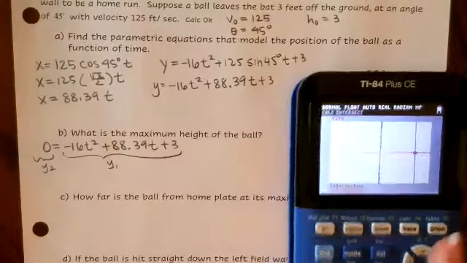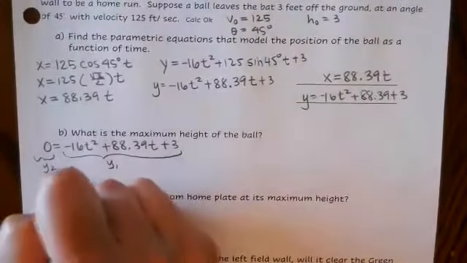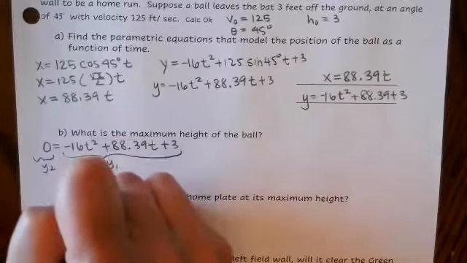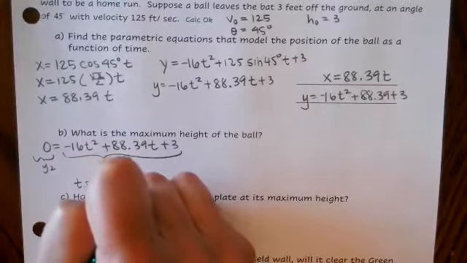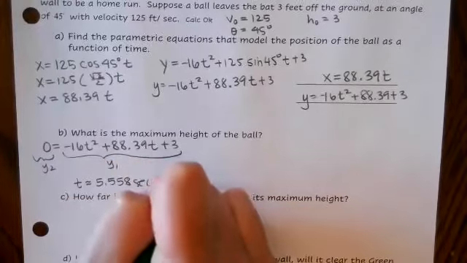5.558. So T would be equal to 5.558 seconds.